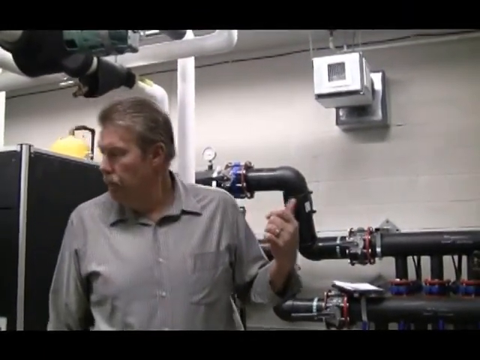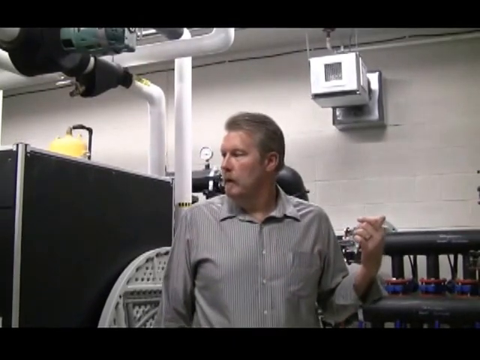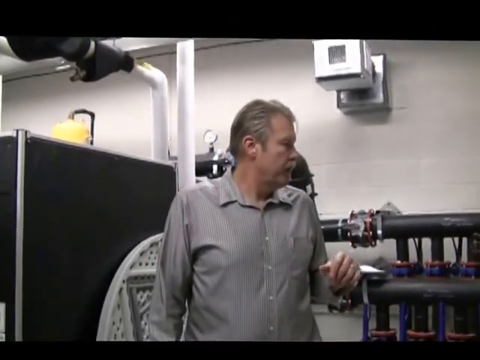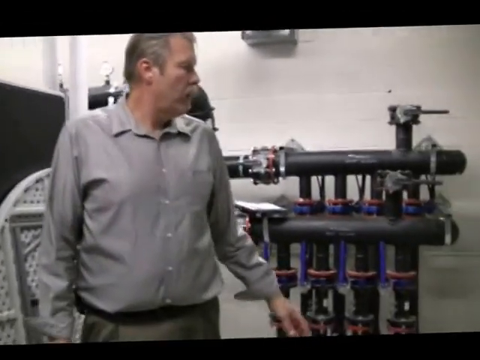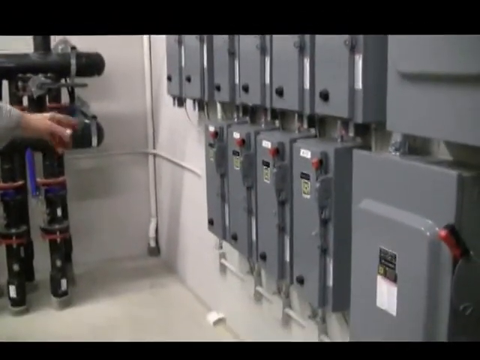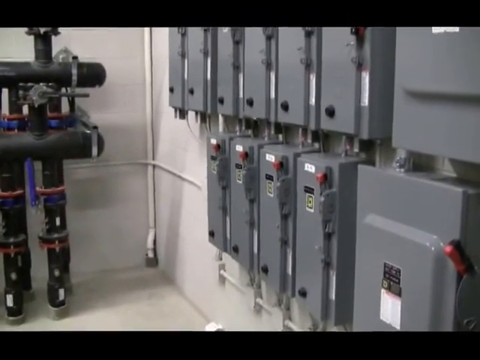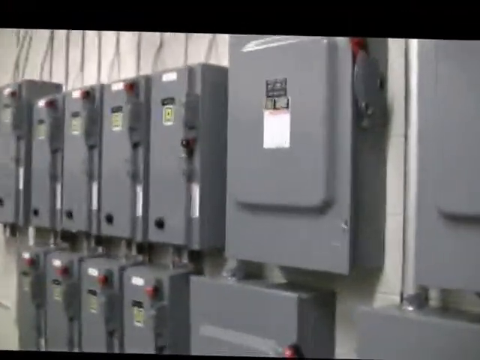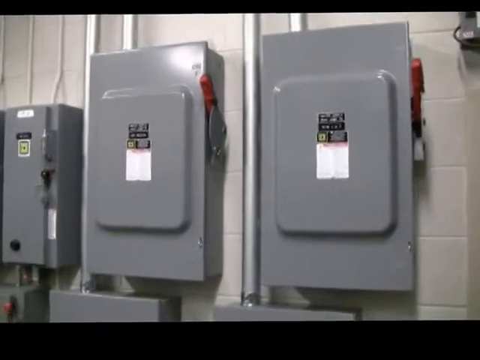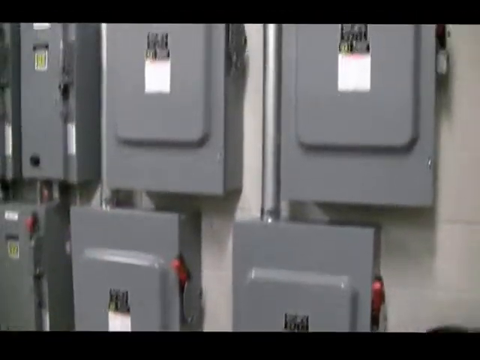The heating circuit pumps for the hot water for the Wayland units are pump 12 and pump number 11, and pump number 10 is the chilled water unit. So we have these 4 larger disconnects, one for each of the heat pumps, and they are tagged with the heat pump number on it.